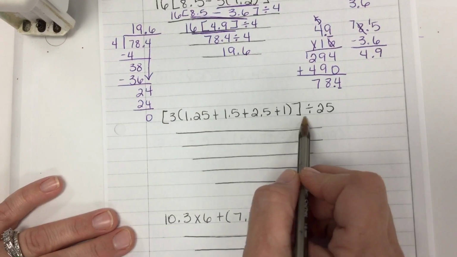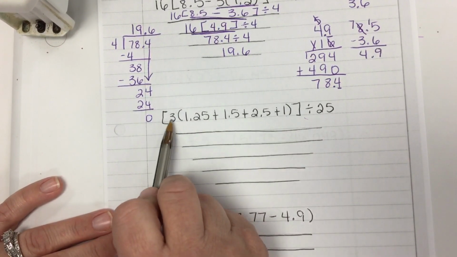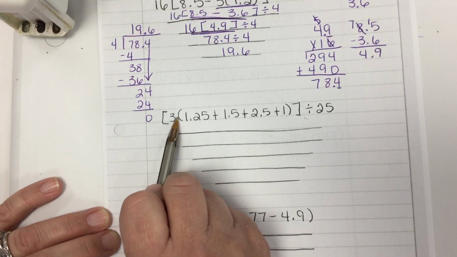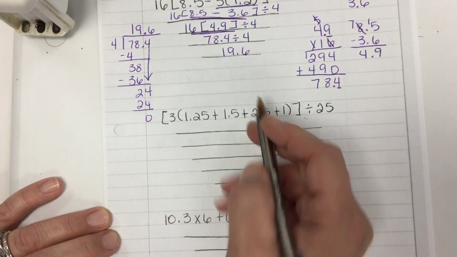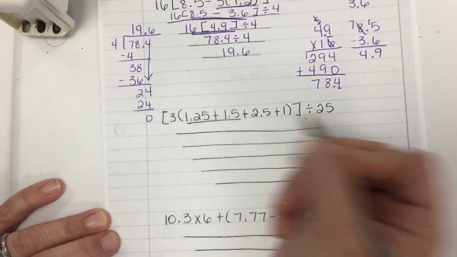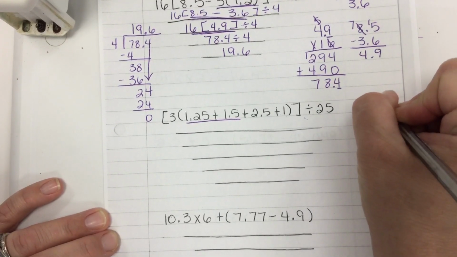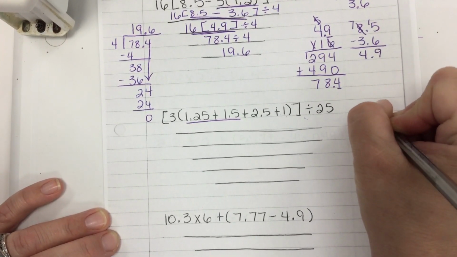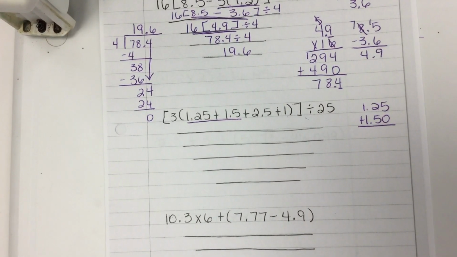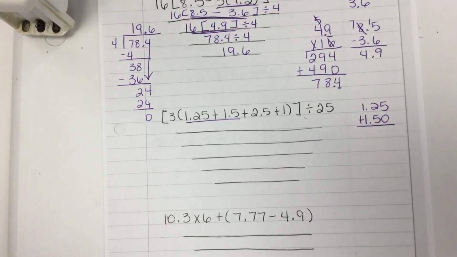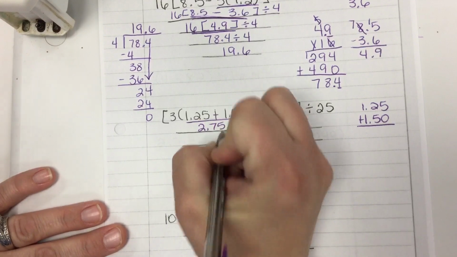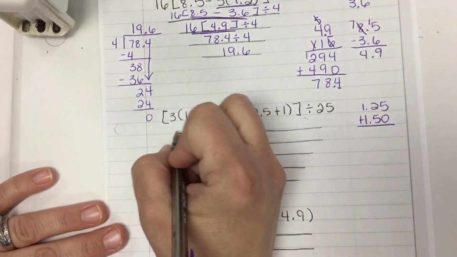Okay, I have brackets, but inside the brackets I have parentheses. If you notice here that says 3 parentheses, that means 3 times. But I'm not going to do that until the last thing because I have to do everything inside here first. So addition, addition, addition. So we're going to start from left to right. 1 25/100 plus 1 5/10. Fill in the hole. Okay, you should have gotten 2 75/100. If you didn't, check your work.